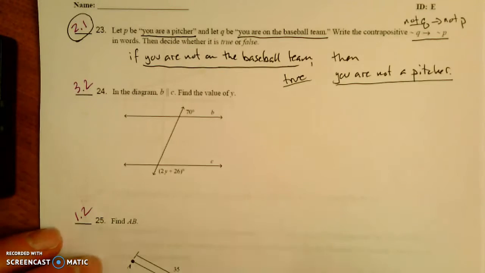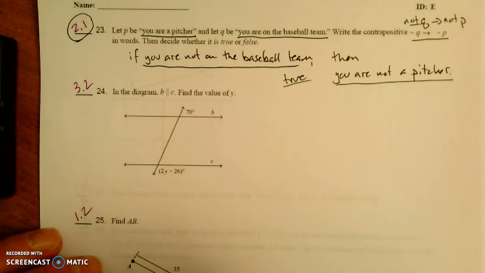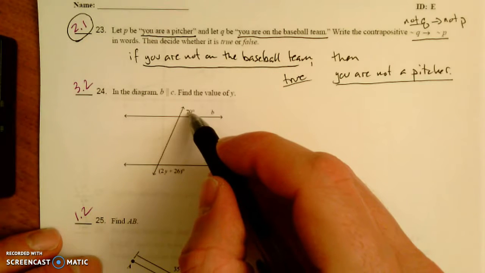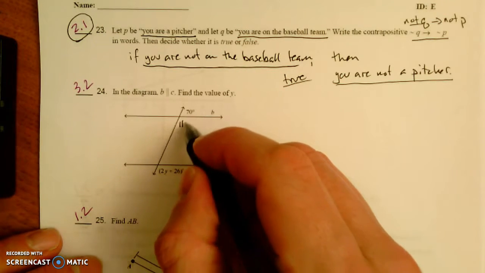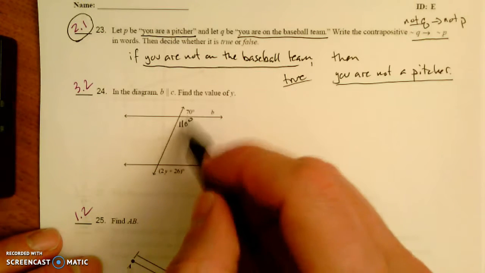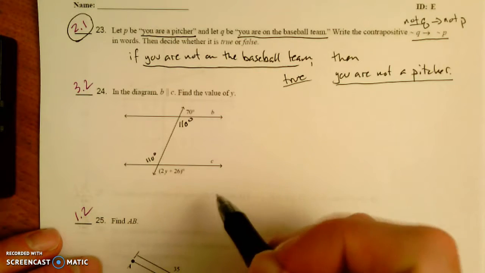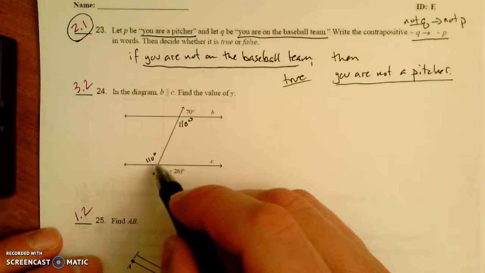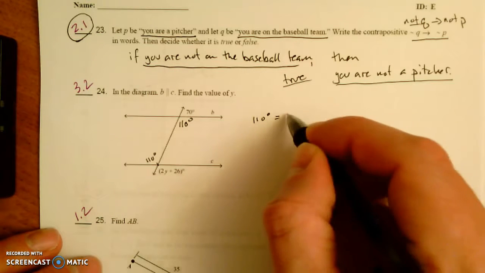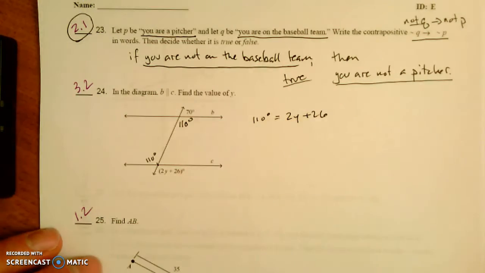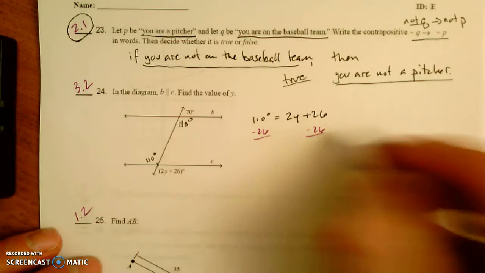Next, number 24. In the diagram, B is parallel to C. Find the value of y. So here, if this is a 70-degree angle, then the one next to it must be 110 degrees, because they make a linear pair, which means that this one over here must be 110 degrees because they're alternate interior angles, and these are parallel lines. And these two have to be equal to each other because they're vertical angles, so 110 degrees equals 2y plus 26. We will subtract 26 from both sides.